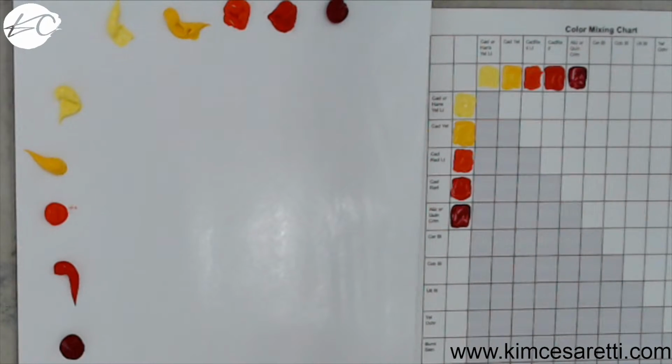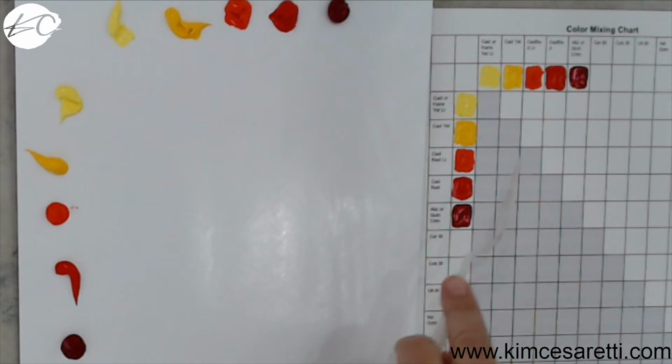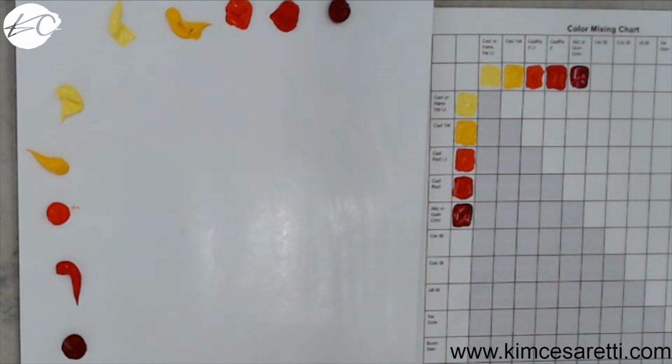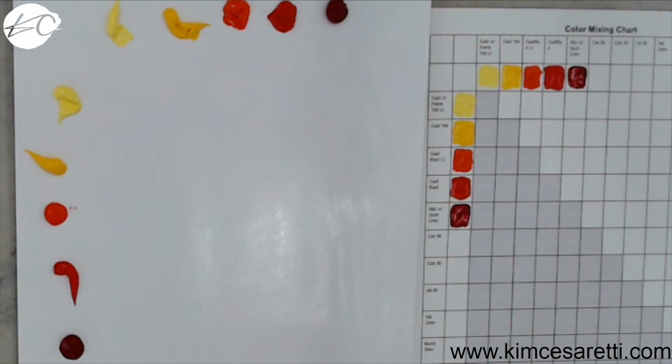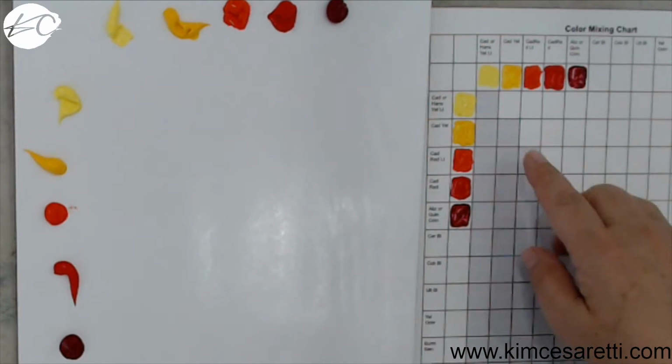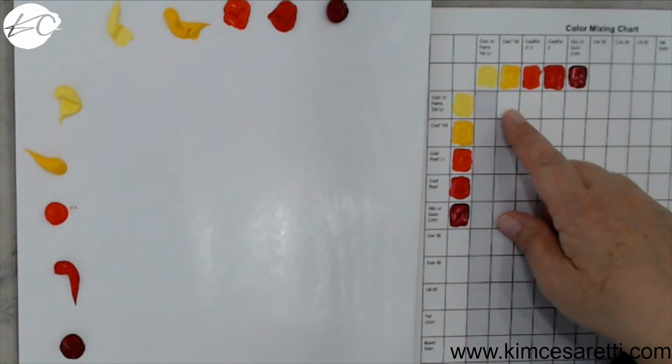So it's about 5, right? So now I know. We skipped the first one because you're not going to mix the same color with itself, so I blanked that out. Okay, so that's why in the first square, I'm mixing cadmium yellow with cadmium yellow light.